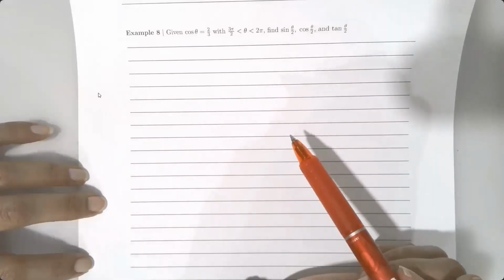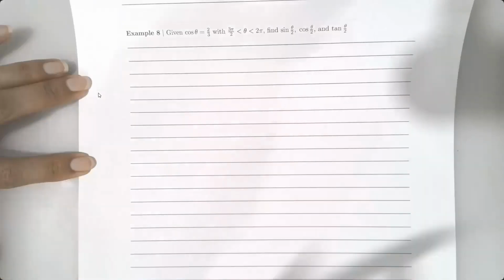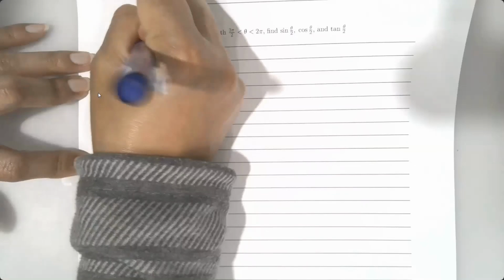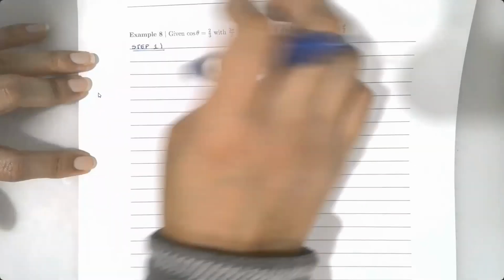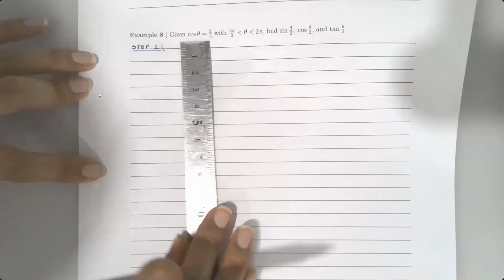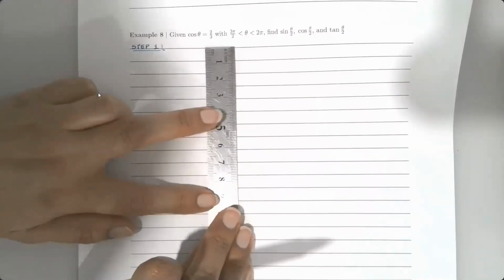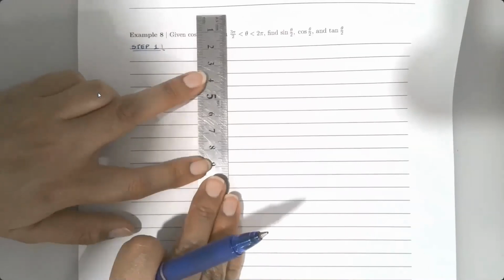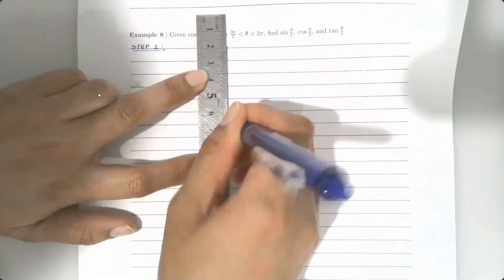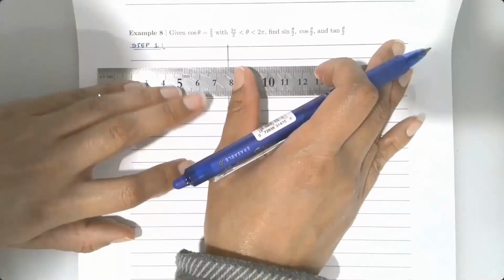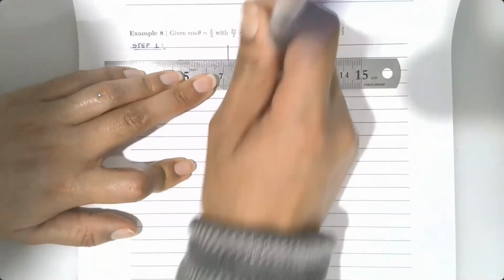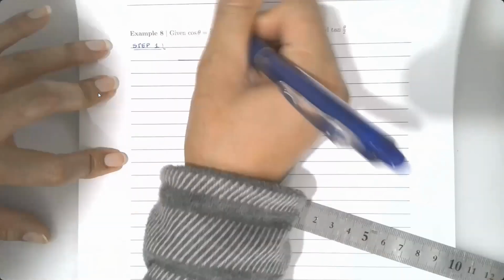All right. So again, we're going to draw the given. That'll be our first step. The angle is between 3 pi over 2 and 2 pi. So which quadrant is that going to be? Quadrant 4. Very good. This is 0. This is pi over 2.